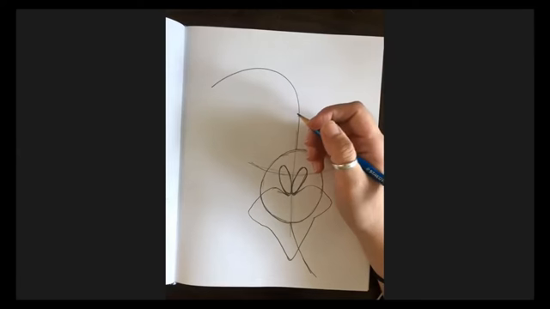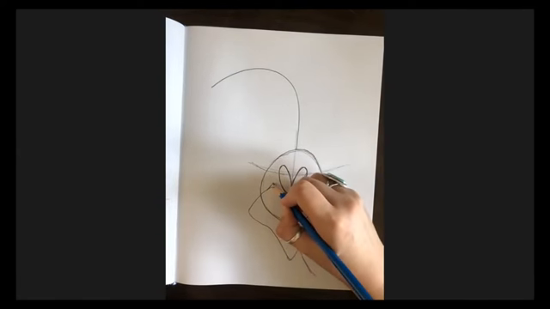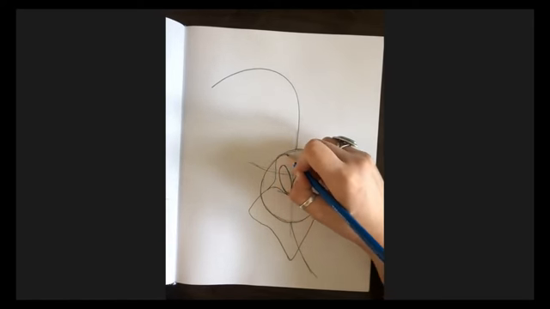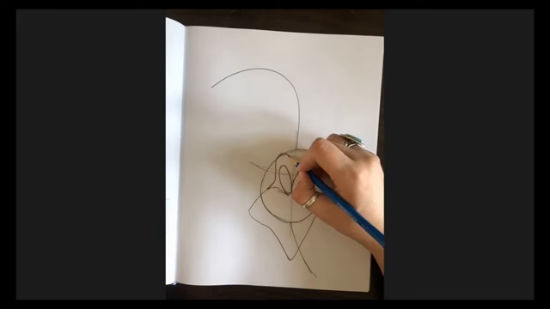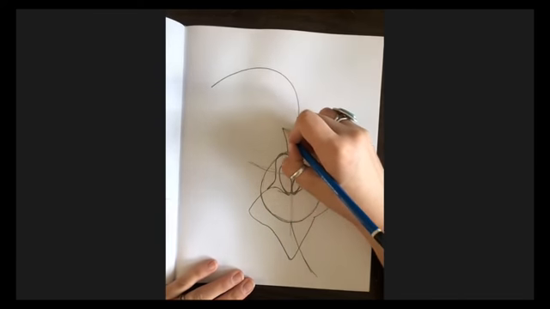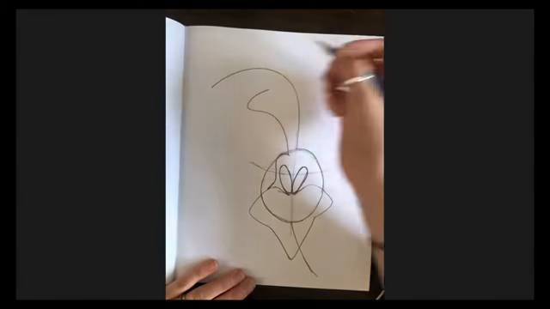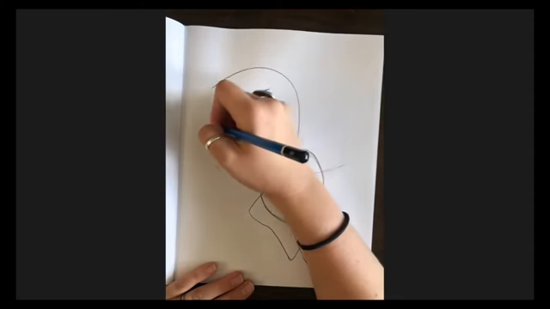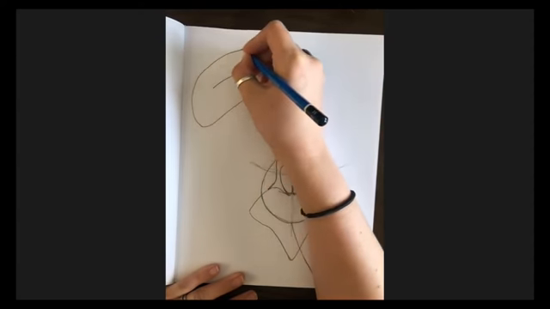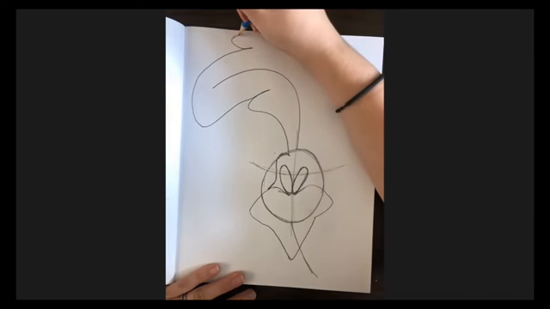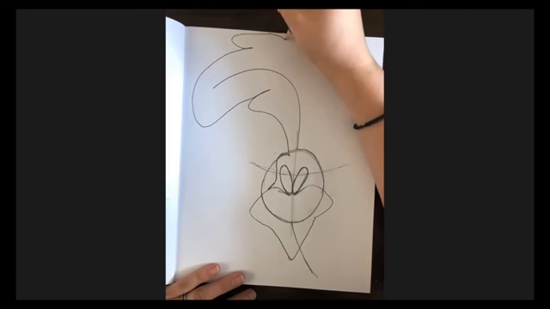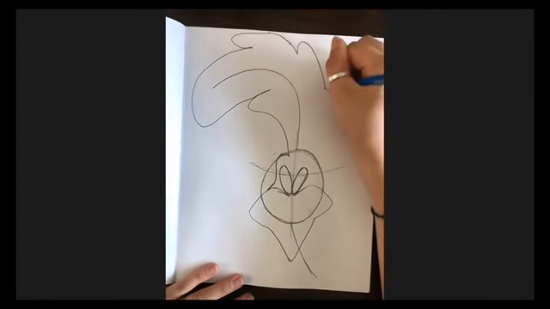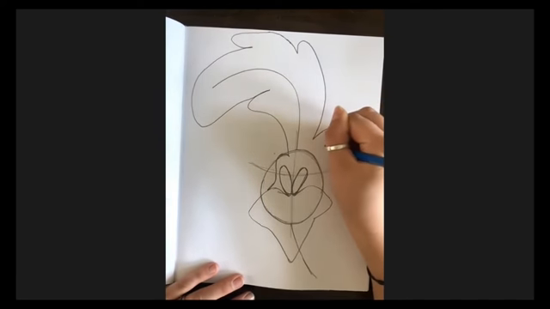All right, and now we're going to get more into his face. So this will connect to his eye up here. And this becomes his eyebrow over here. And then we start drawing the feathers up at the top. So you have these really nice curvy lines to start with. Now we'll go ahead and draw more of the feathers. So this one will curve out nice and big. And then it'll come over to the side over here. And then we'll connect to the other side of his head.